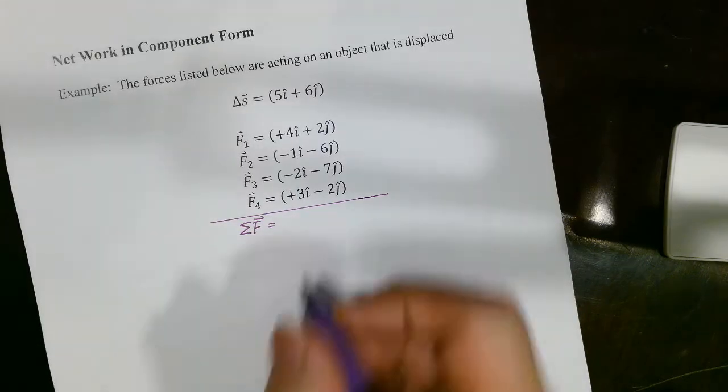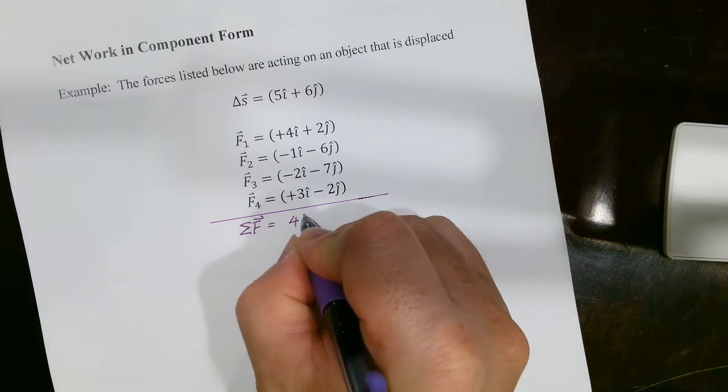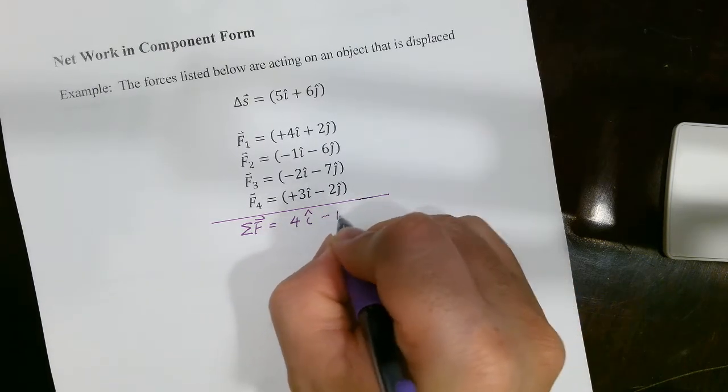If I add just the forces up, I should get 4 i hat minus 13 j hat.